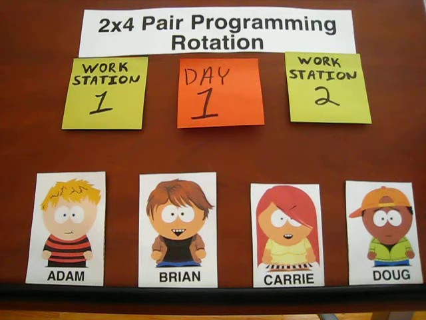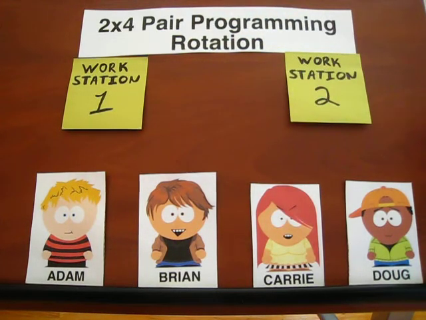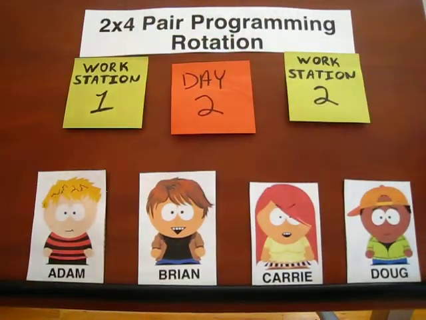So we have Adam, Brian, Carrie, and Doug. They're on 2 different workstations, and it's day 1 of a project. It doesn't have to be day 1, you can adopt this anytime. So it's day 1, and everyone pairs all day, working on 2 different feature sets in parallel. On day 2, they keep working.